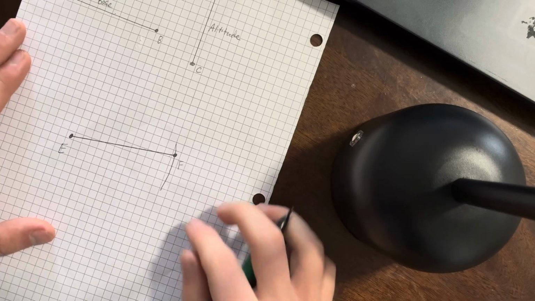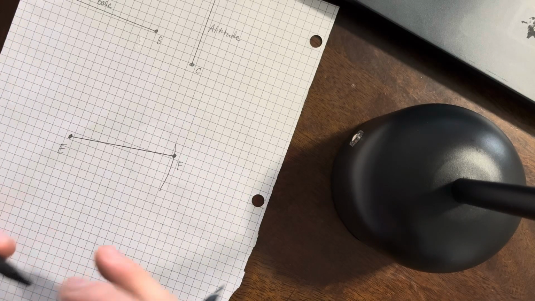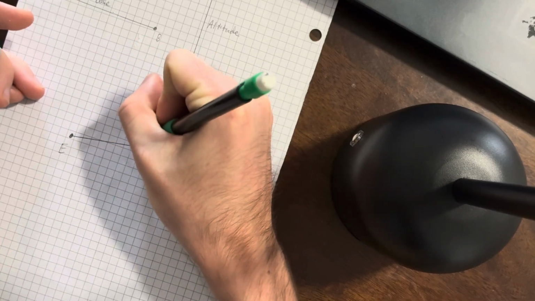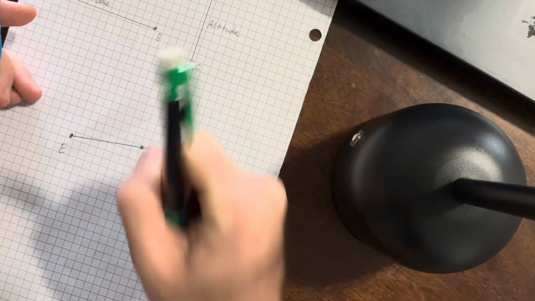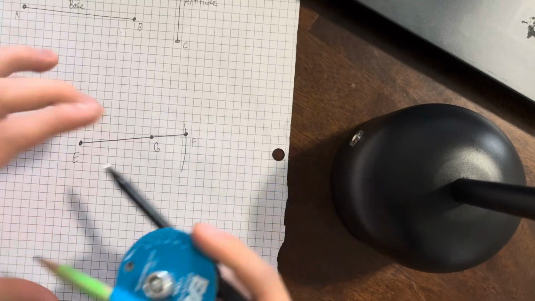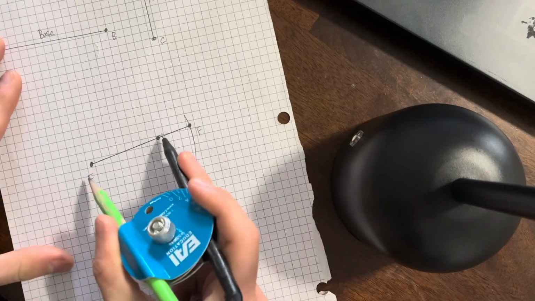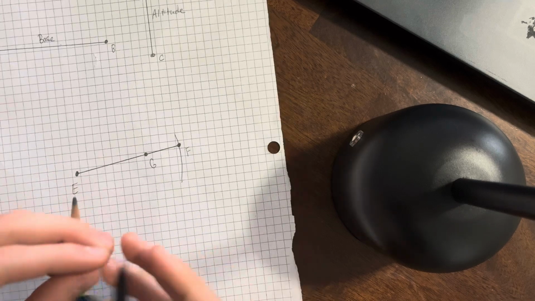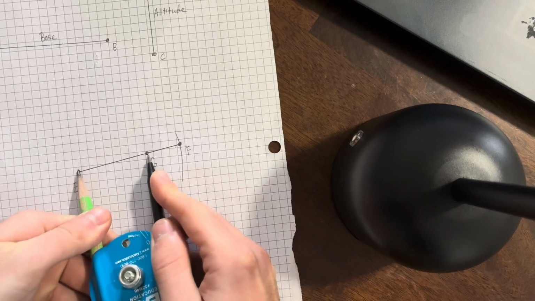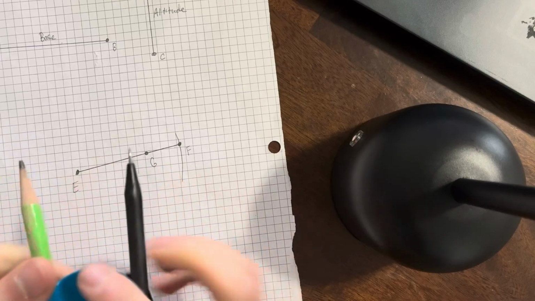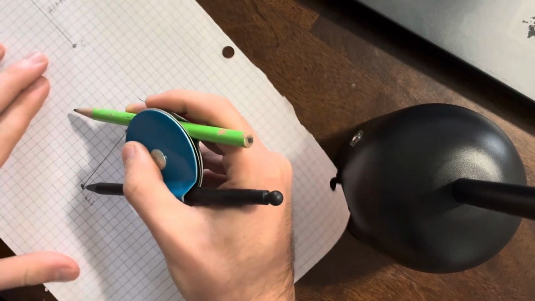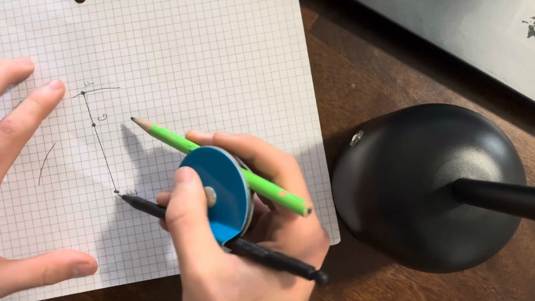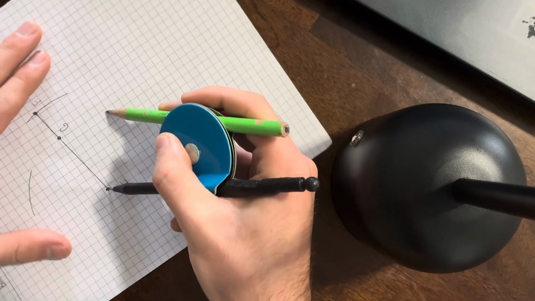Now that I've connected these two points, the next step is to add a third point on this segment. It doesn't matter where I put it. I'll put it about there, and I'll call it G. I'm going to use my compass again, but this time I'm going to set the length equal to EG or FG, whichever is larger. In this case, EG is larger, so I'll change the measurement until it's equal to EG. And I'll center my compass on point E again, and add an arc that goes over the top of my segment, and another arc that goes over the bottom.